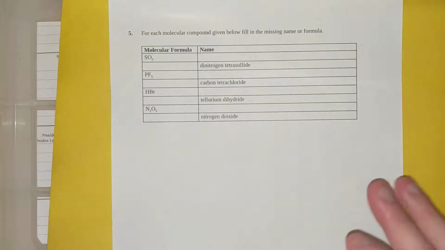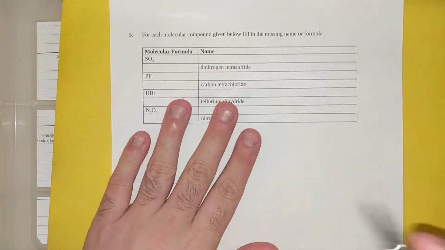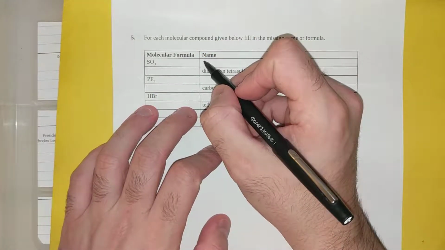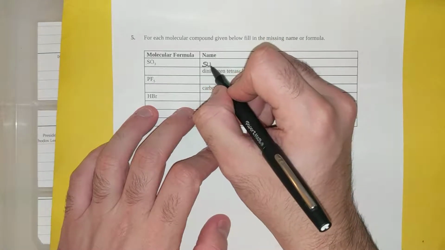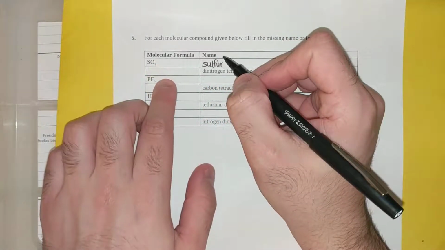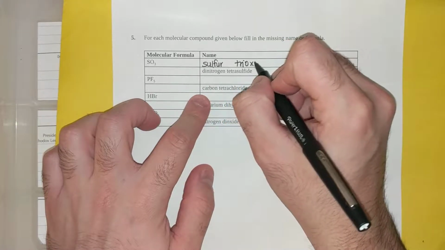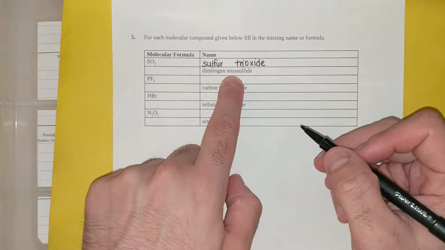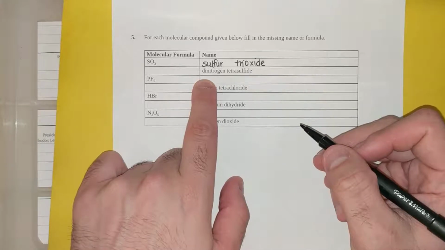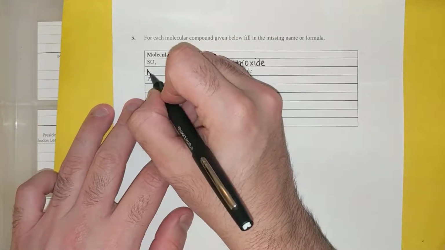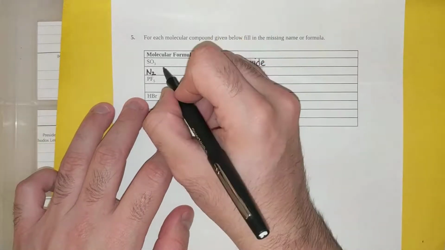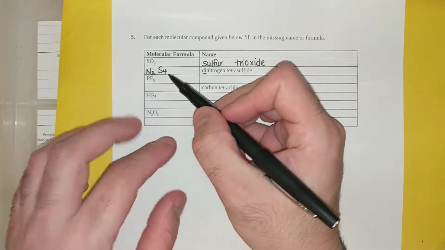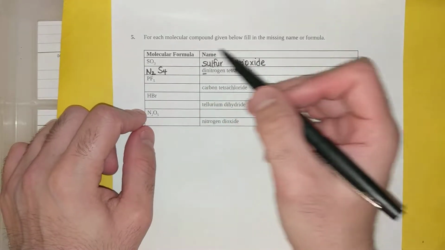Let's just make sure we're able to name and write formulas. So for SO3, S is sulfur, and we do not use mono on the first element. So this is just sulfur, and then there's 3 oxygens. So this becomes sulfur trioxide. Okay, for the next one, it's dinitrogen tetrasulfide. So for dinitrogen, that means that there's 2 nitrogens. Tetrasulfide means 4 sulfurs. So N2S4. Look at what I'm using. I'm using these small subscripts, and I'm writing the compound all together.